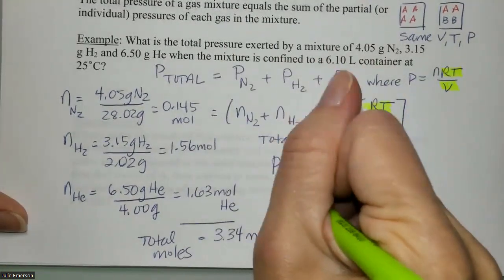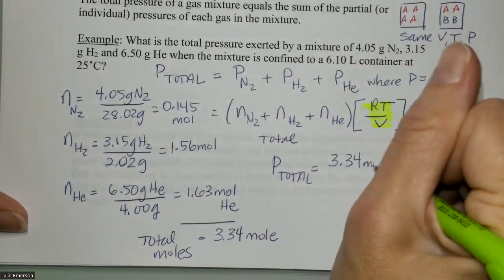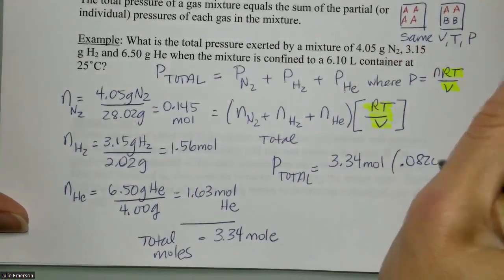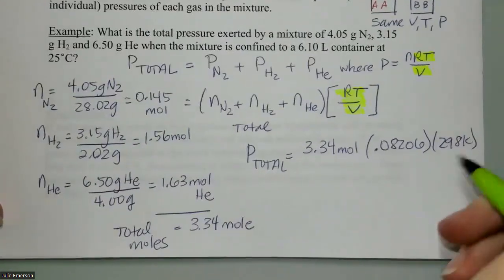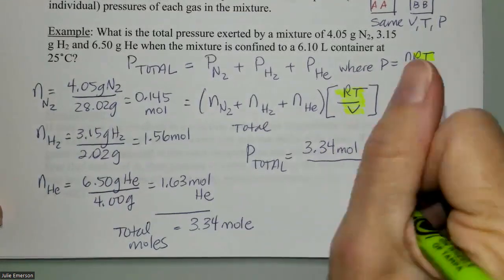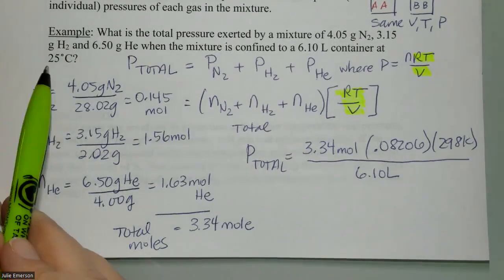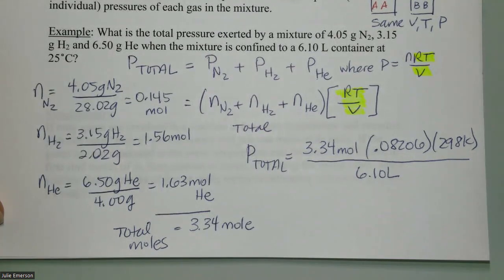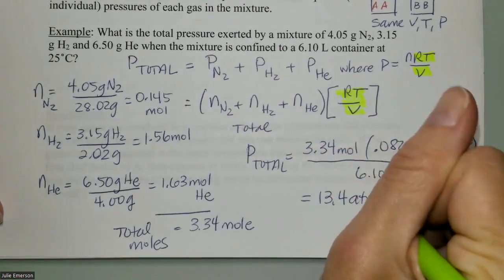So the total pressure is going to be equal to the total moles of 3.34, R 0.08206, temperature converted to Kelvin would be 298, and then volume in liters, 6.10. So I've got my 3.34 times 0.08206 times 298. The 298 was just because it gave me 25 Celsius, but I added the 273. And then if I divide by my volume of 6.10, I get a total pressure of 13.4 atmospheres.